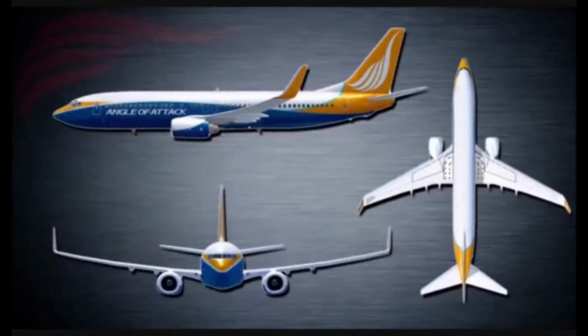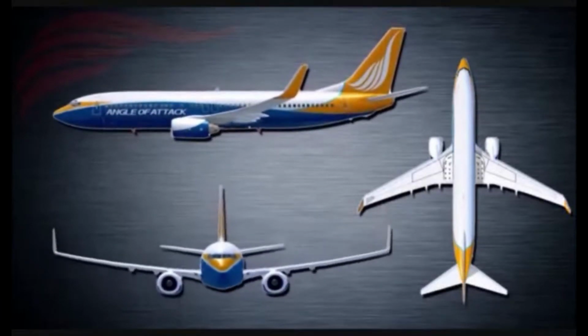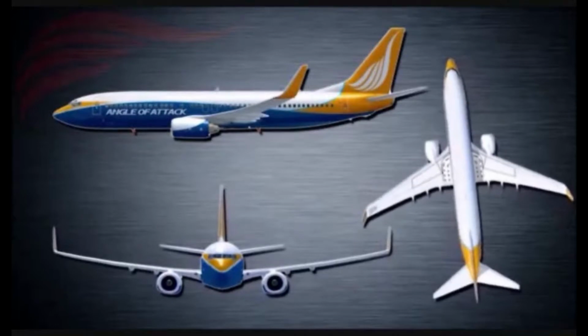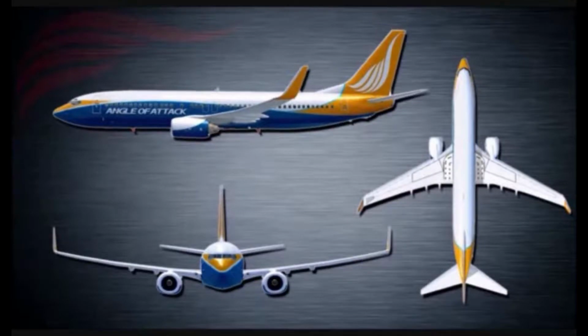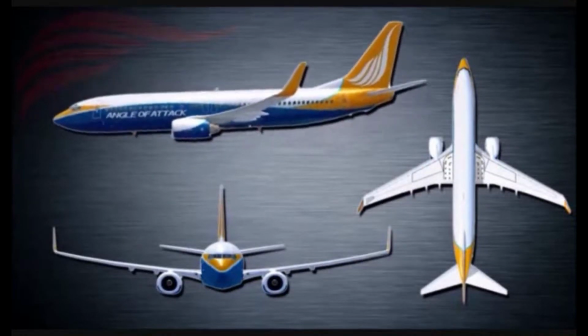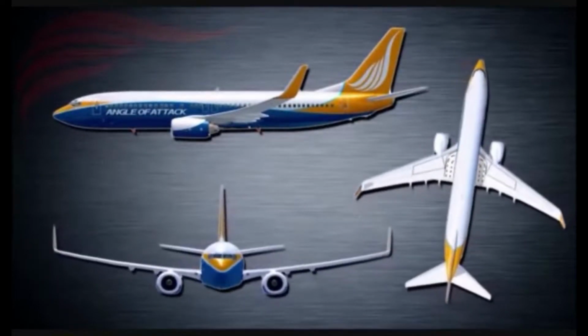Attitude can be changed around three perpendicular axes that intersect at the center of gravity, or CG: lateral axis, longitudinal axis, and vertical axis. External forces like wind may alter the desired flight path, thus creating the need for the aircraft to be maneuvered back to the correct attitude through three movements: pitch around the lateral axis, roll around the longitudinal axis, or yaw around the vertical axis.